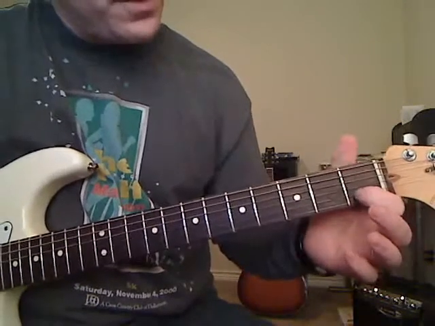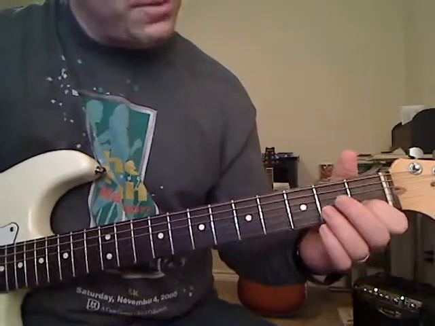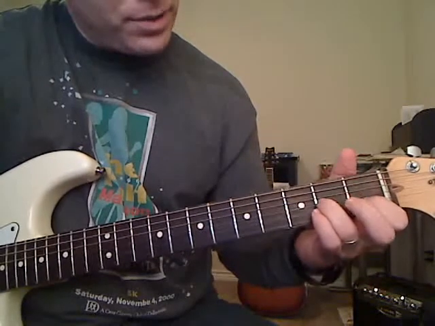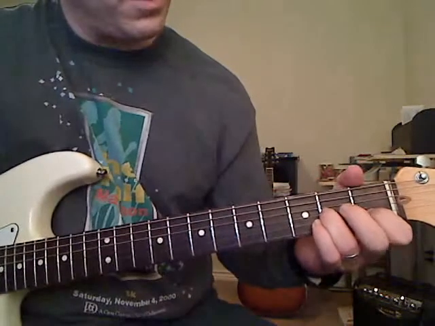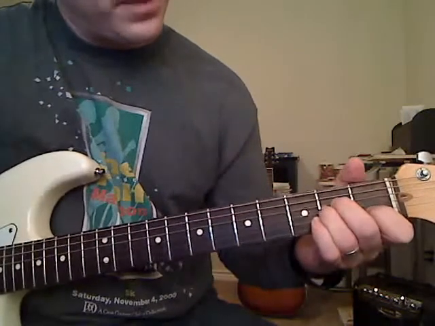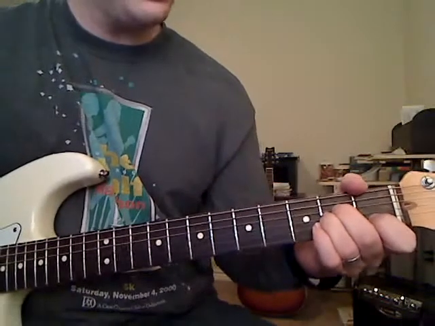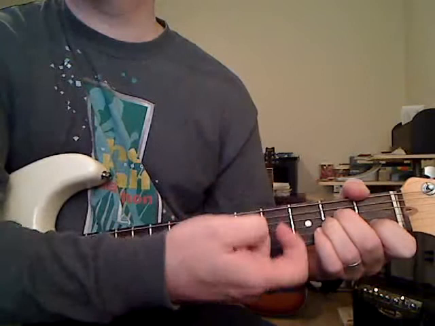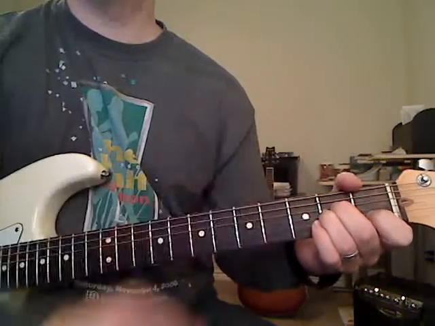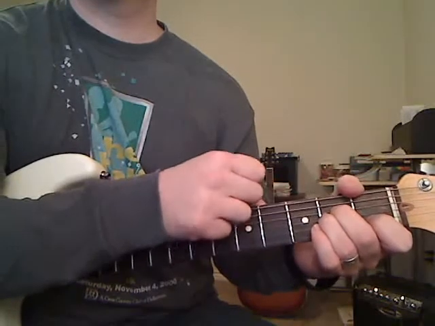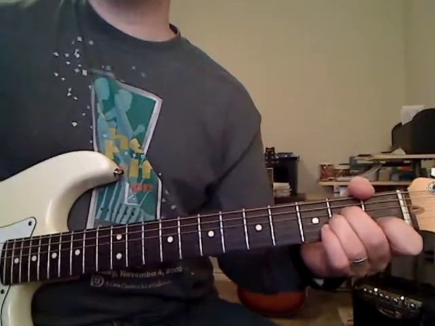And you're going to take your first finger and put it on the first fret of the B string, playing that note. Take your third finger and put it on the second fret of the G string, the third string, and take your middle finger and put it on the second fret of the D string. Okay? And this A string is open. We're not going to play this thickest E string here, so use your thumb to mute it. Like that. Okay? So, that's going to be our first chord.